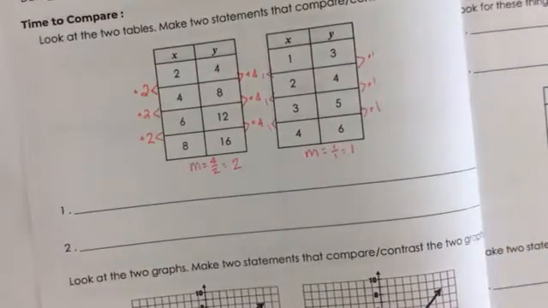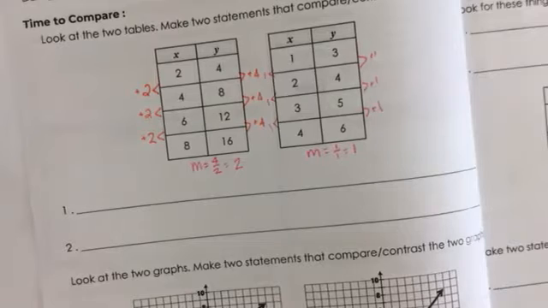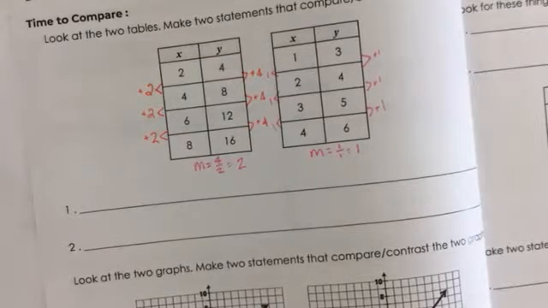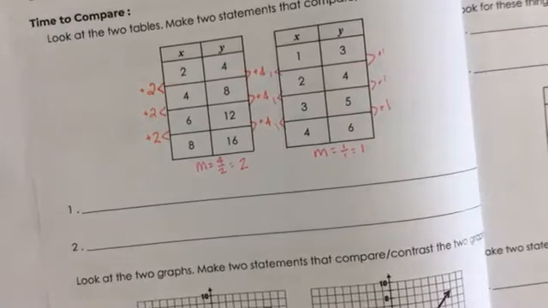If we have a number like 1 over 1, do we have to put it into something else? No, that's fine. Okay. So now let's make two statements about this.